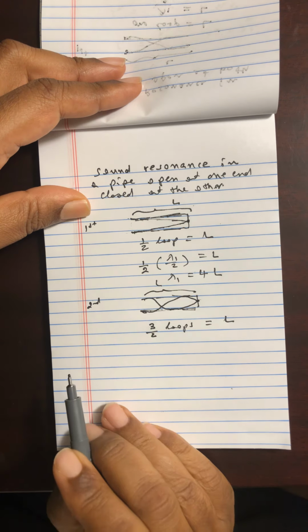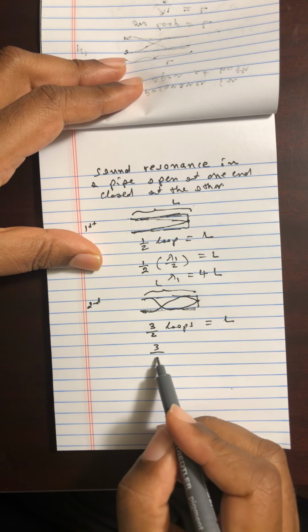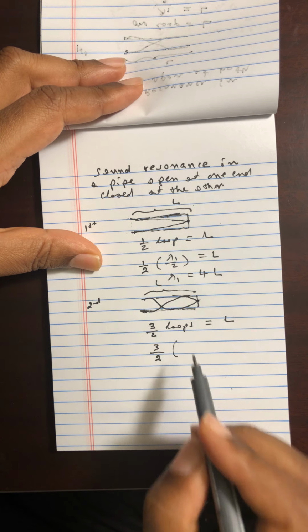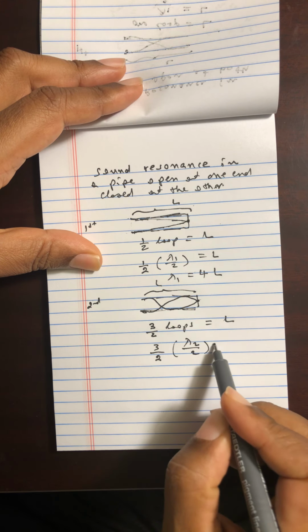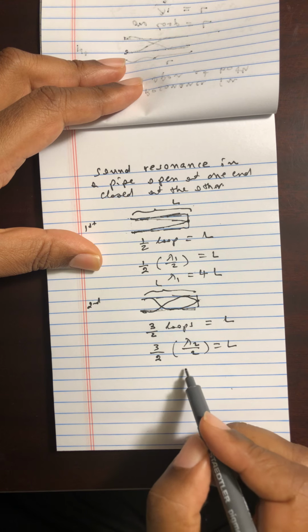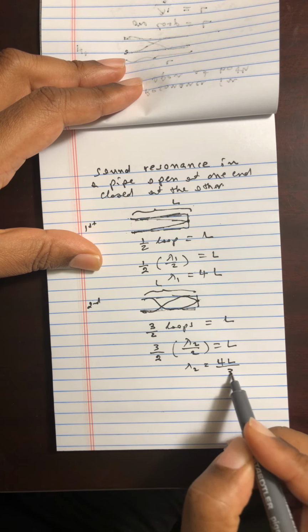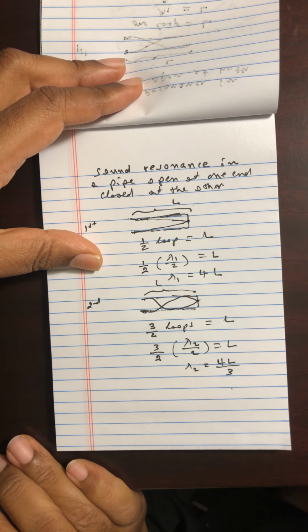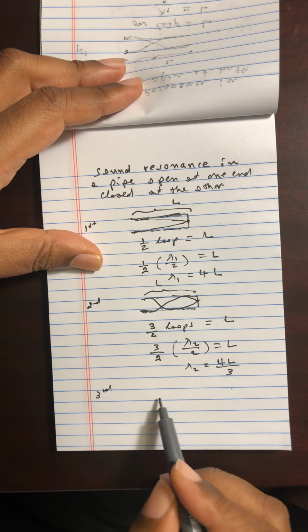Okay, this is L over here. So what we have is 3 over 2 times, this is the second harmonic, lambda 2 over 2 equals L. And what do you get from here? You've got lambda 2 equals 4 times L divided by 3. Okay, let's look at the third one and then we'll generalize.